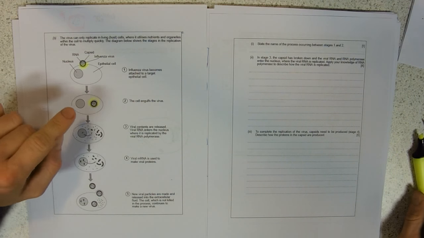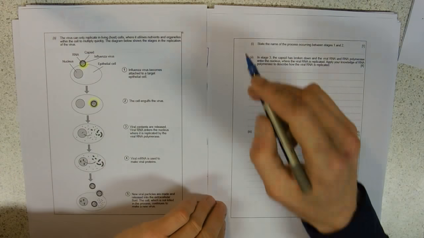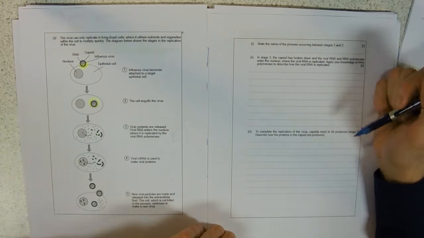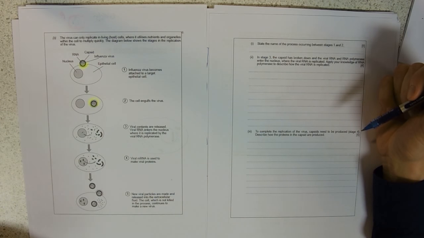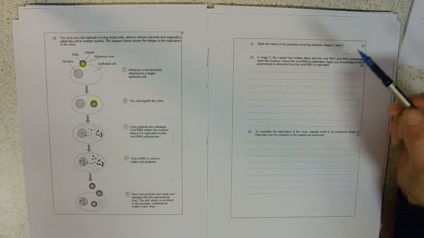So what's that method of transport called? That's the one where it's going in. And there's an overall sort of title, or you could mention the fact that it's solid going in. Stage 3.